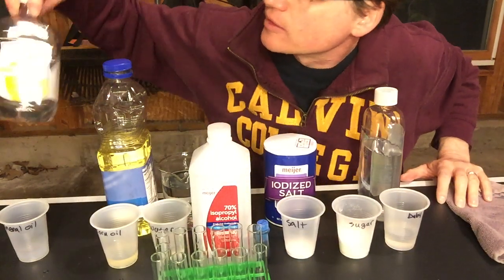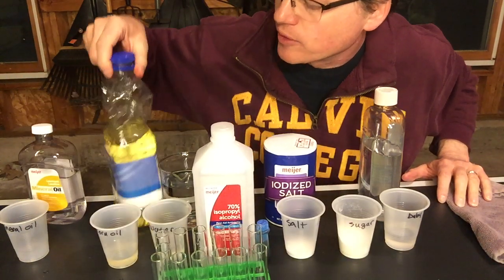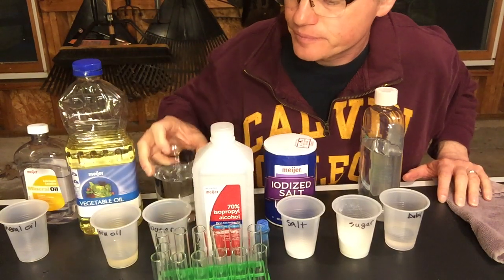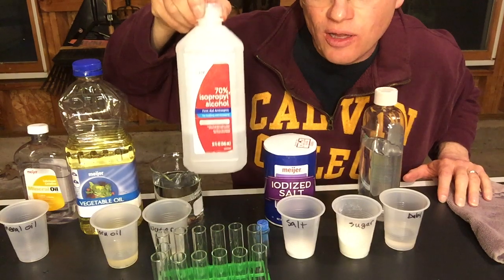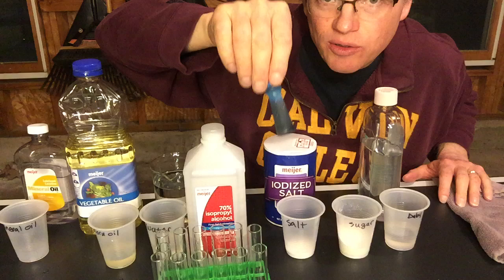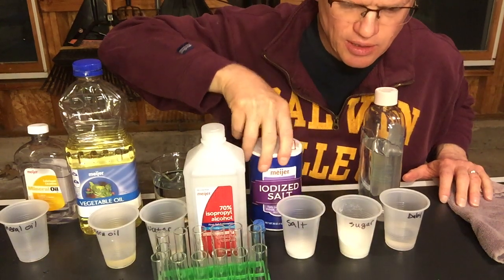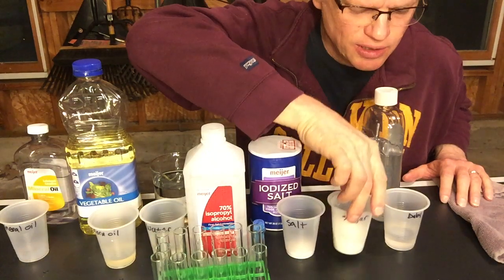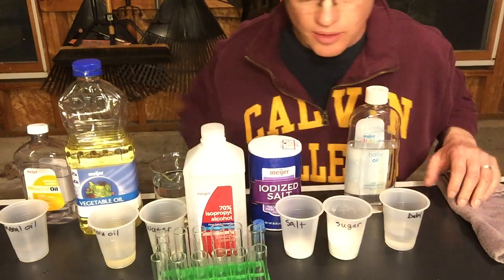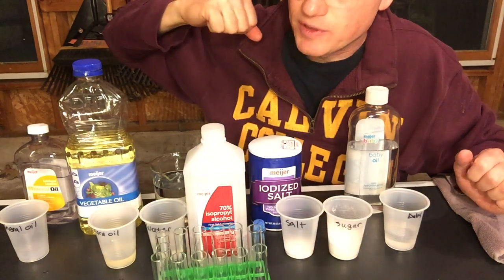I've got some mineral oil, some corn oil, some water, some rubbing alcohol, which is good for sterilizing things. I've got a tiny bottle of blue food coloring. I've got some salt. I've got some sugar. And I've got some baby oil. And to prepare, I've already put some of each in these cups here.